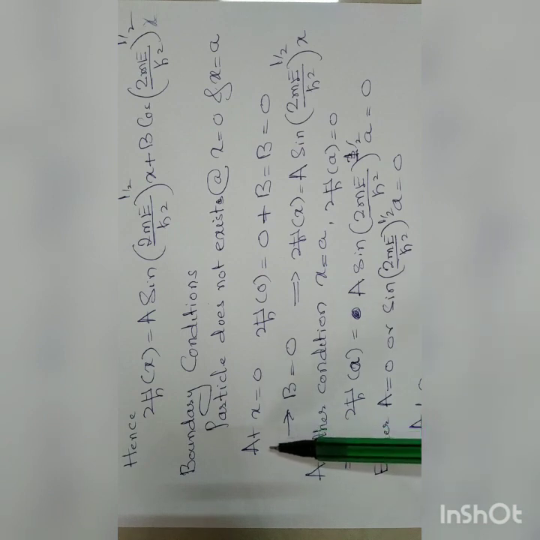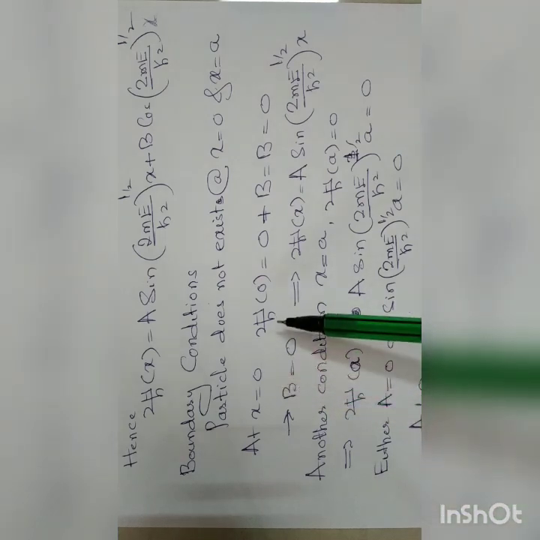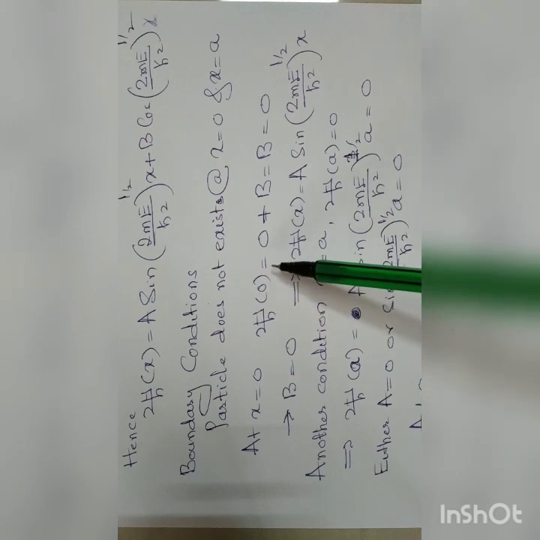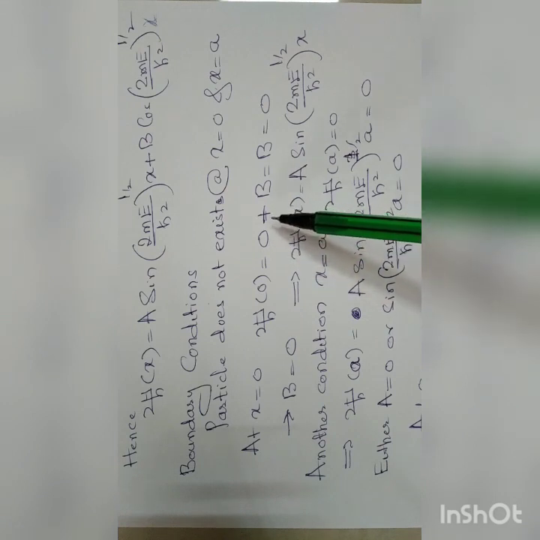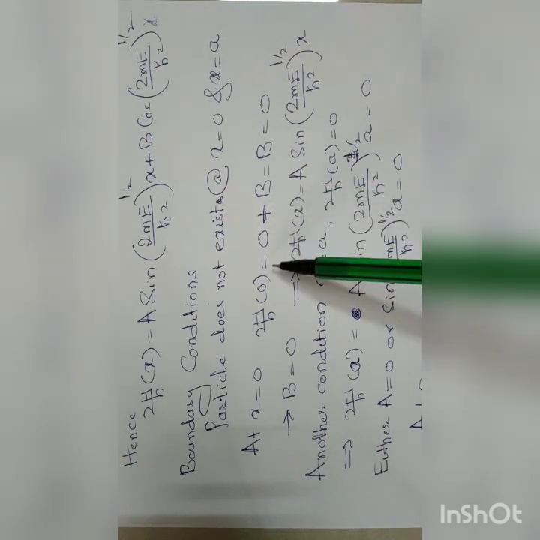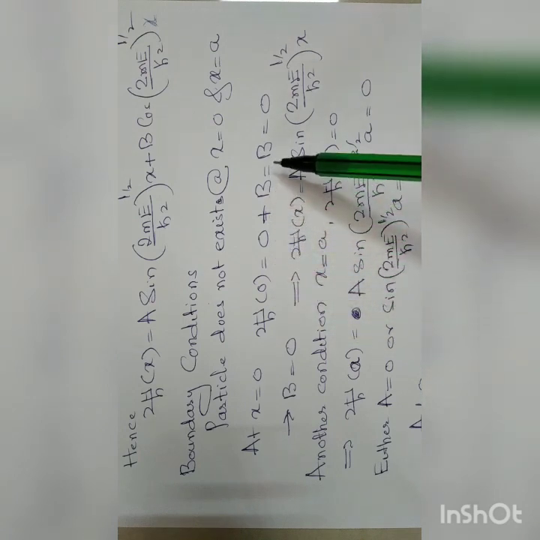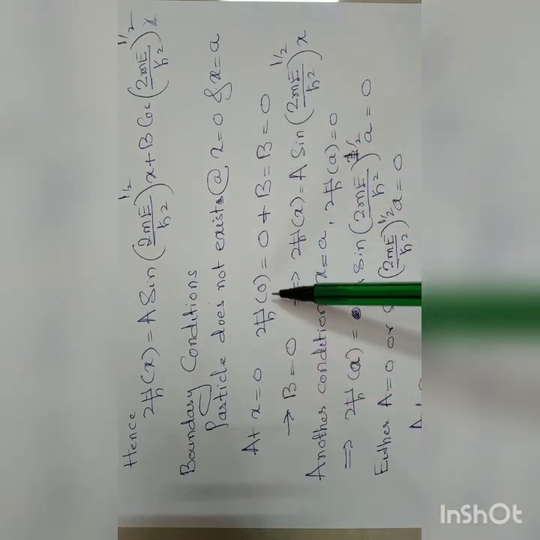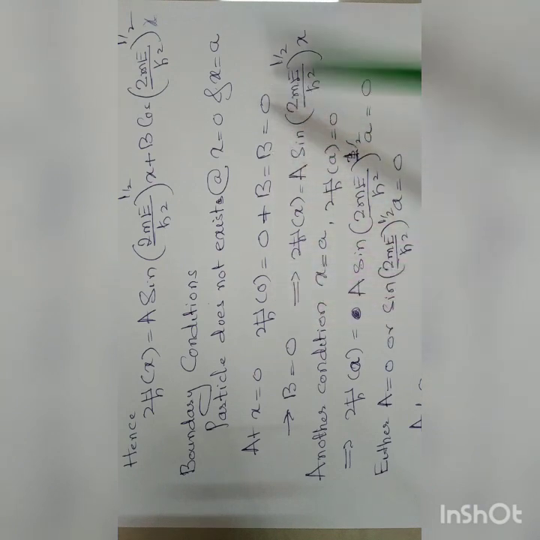The first condition, that is x equal to 0. If you put this condition x equal to 0, then psi of x will become psi of 0, that is equal to A times sine, which vanishes, therefore you have 0; cos of 0 is equal to 1, therefore plus B. What you have is psi of 0 equal to 0 plus B, that is equal to B. However, at x equal to 0, psi of 0 should be equal to 0, hence B equals 0.